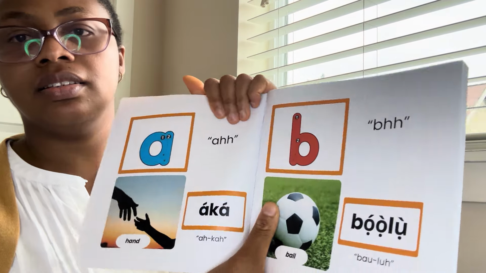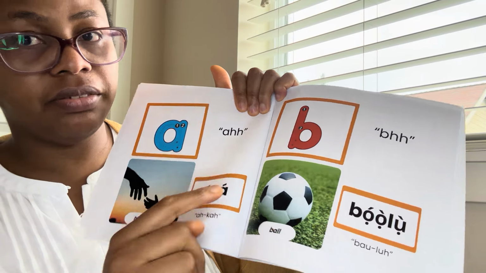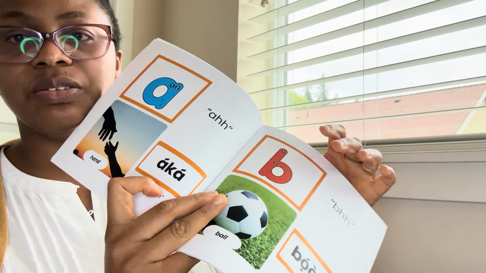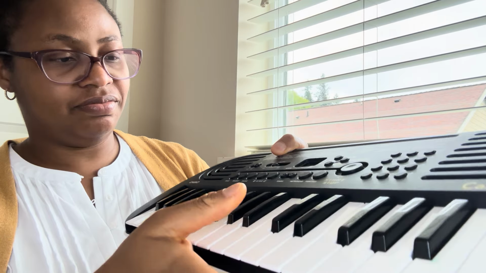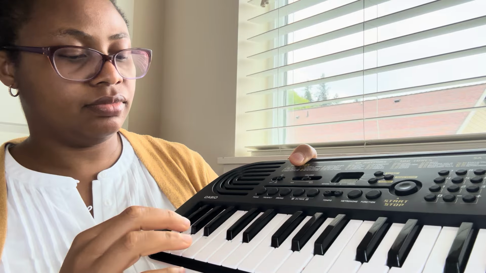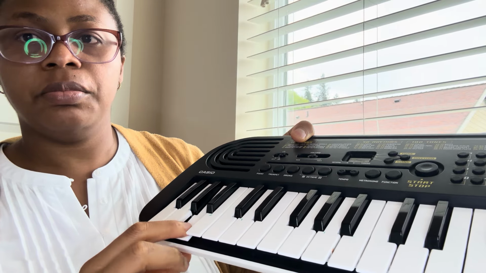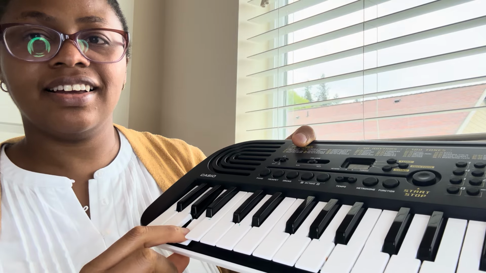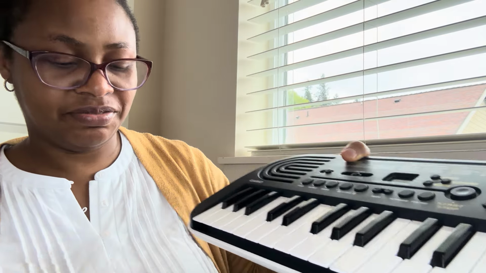Now let us try this. This is going up, so this is mi, mi. I'm going to play it on the piano so you see how it sounds and you try to pronounce the word. Mi, mi, aka, aka. Okay, so let's see another one that goes up like that. Aka.